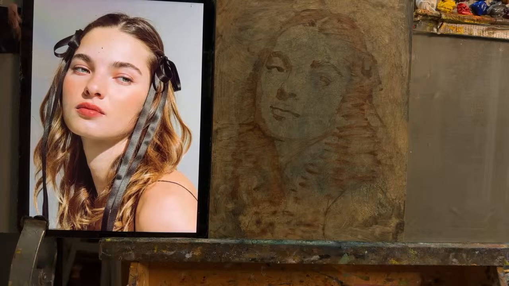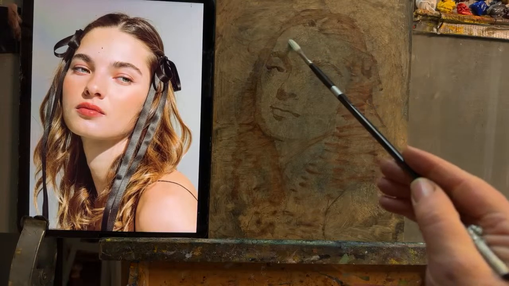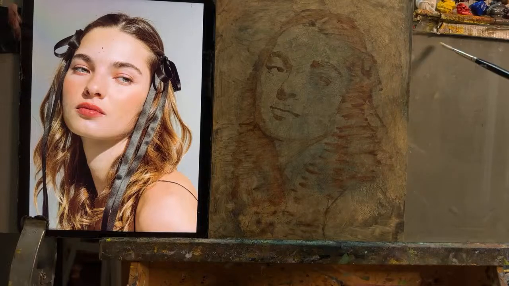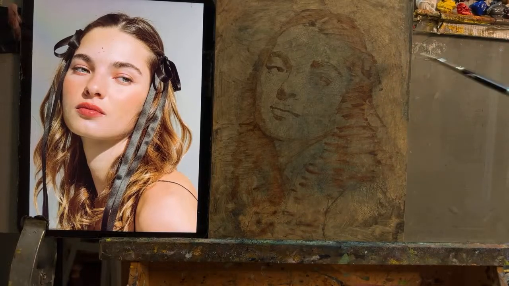And of course, most of the information that we receive about the portrait comes from the light shape. And I call that a light flow. So I will start. I'm going to take a little bit of my medium, and you can see my palette where I'm going to be mixing.